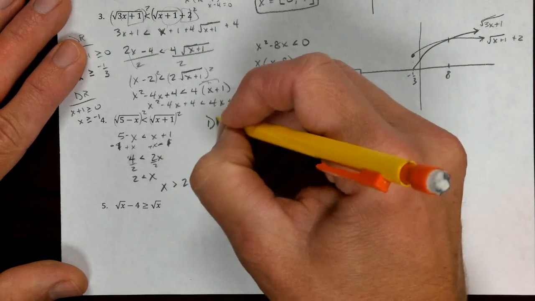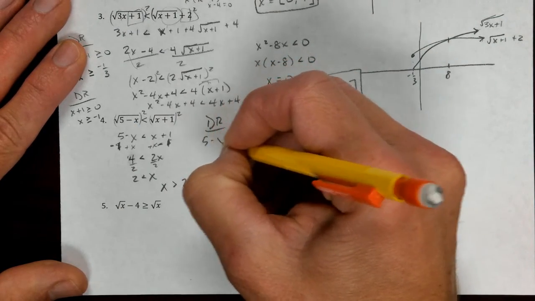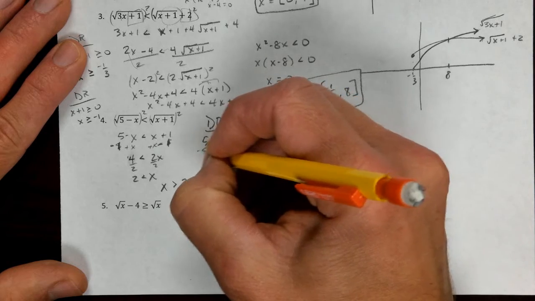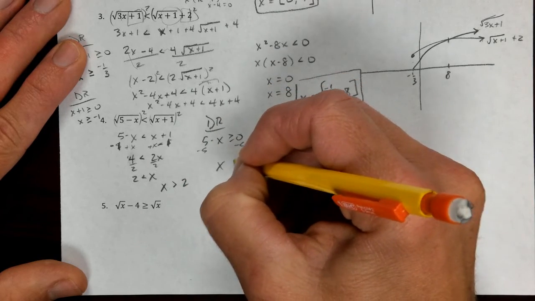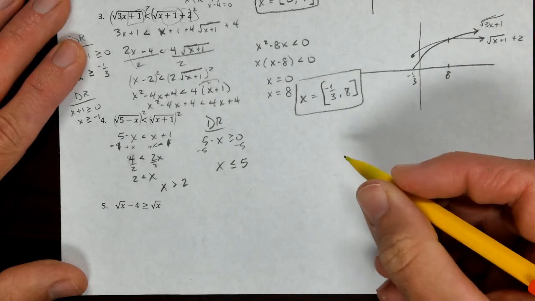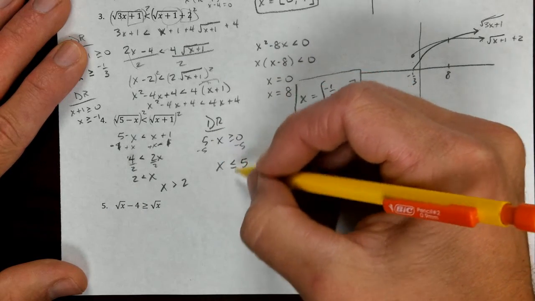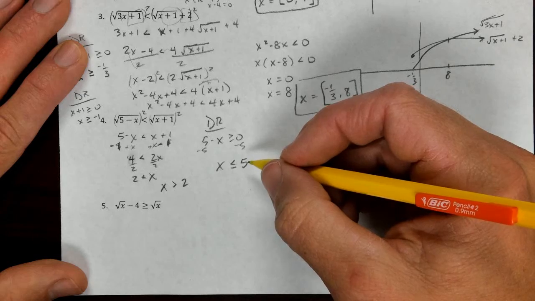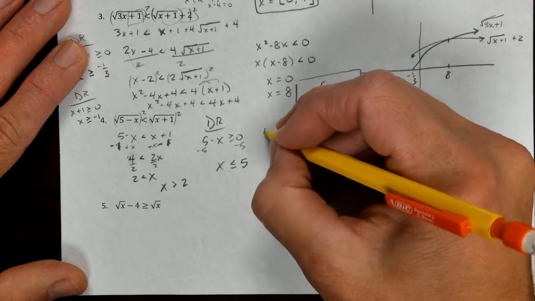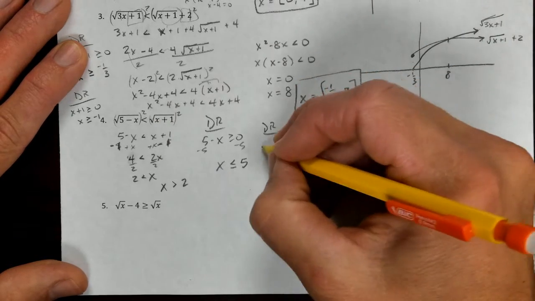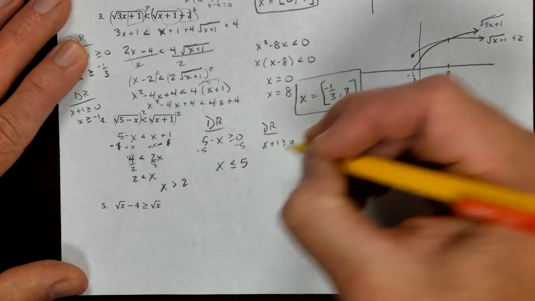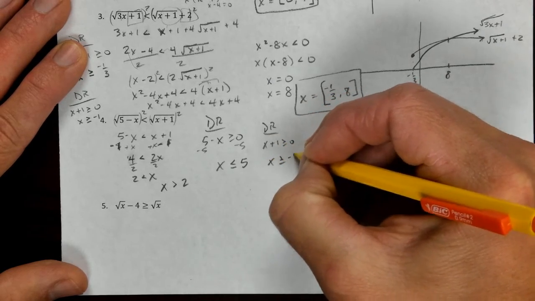So let's check our domain restrictions. First one, we got 5 minus x is greater than or equal to 0. Subtract 5, so x is less than or equal to 5. What I did is I divided by a negative 1, so that means the inequality sign has to flip, and that becomes positive. So x is less than or equal to 5. My second domain restriction, I've got x plus 1 is greater than or equal to 0. X is greater than or equal to negative 1.